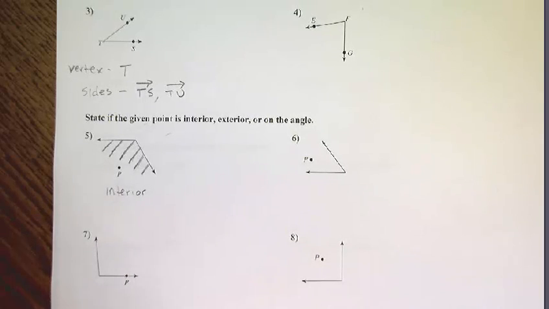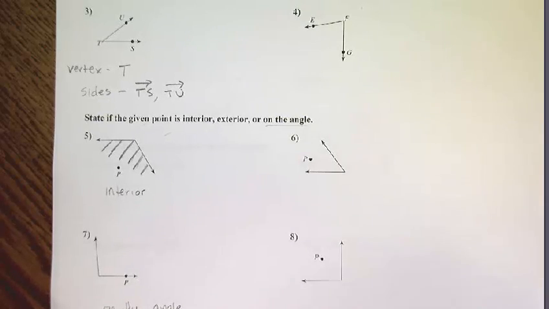Come down here to question 7. Question 7 has the point on this ray. When it's on the angle, write on the angle. I want you to try 6 and 7 on your own. Decide whether that point is interior, exterior, or on the angle.